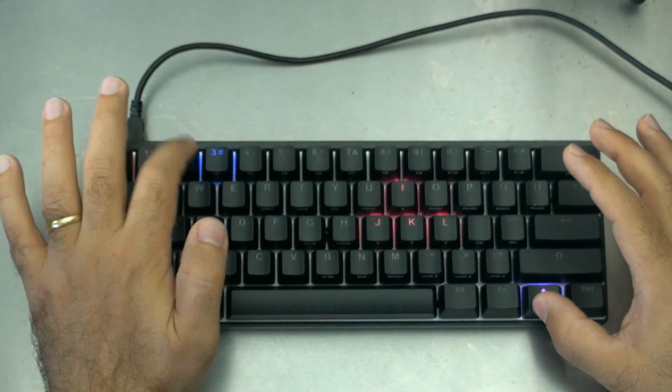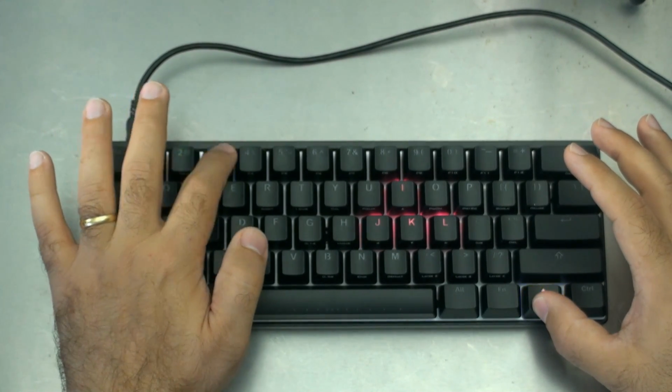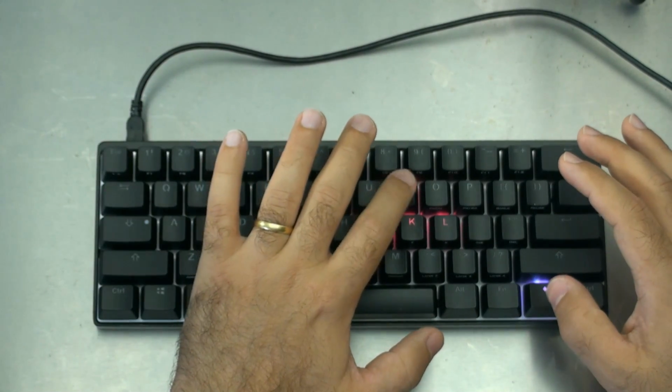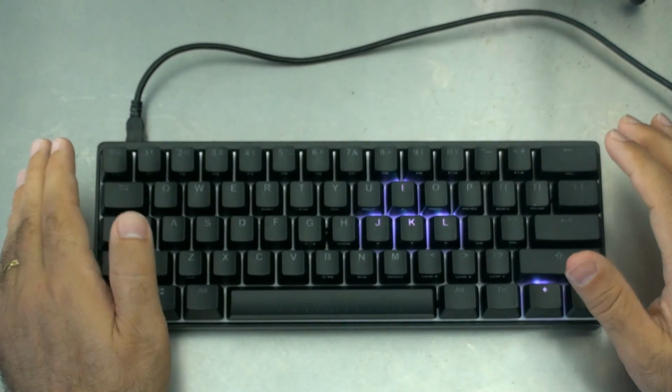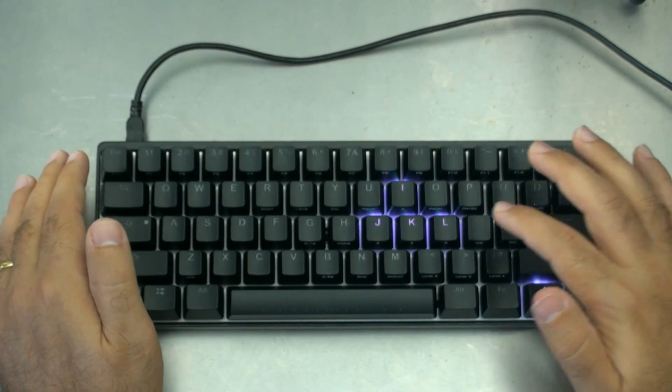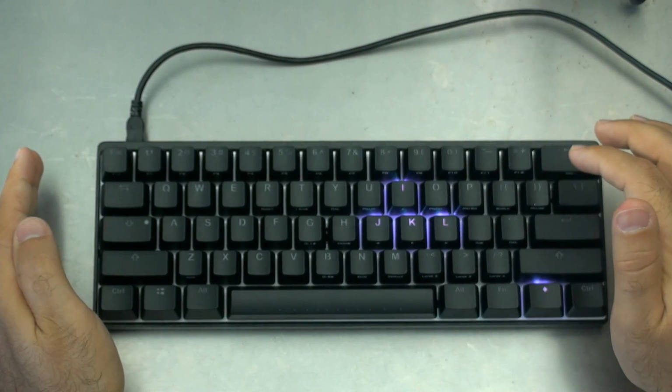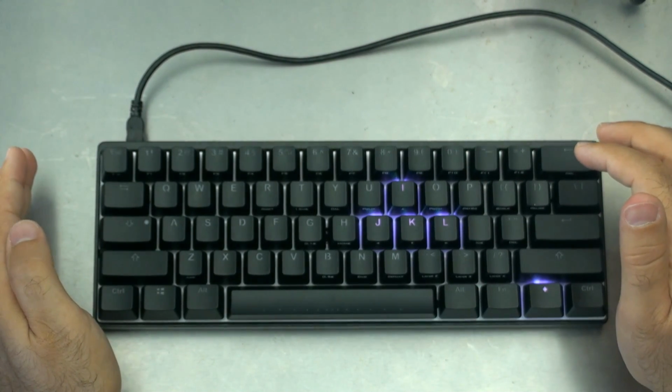1, 2, 3, 4, 5, 6. 1, 2, 3, 4, 5, 6. I, J, K, L. There, now it's brighter and you can see it. So I've now selected those three to be on with a combination of blue and green.